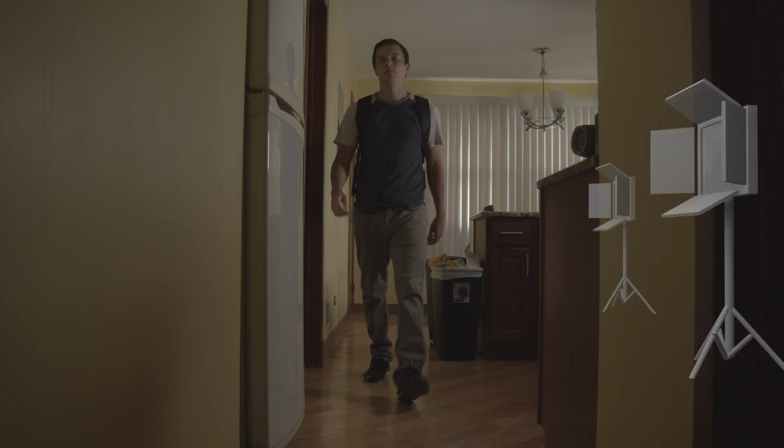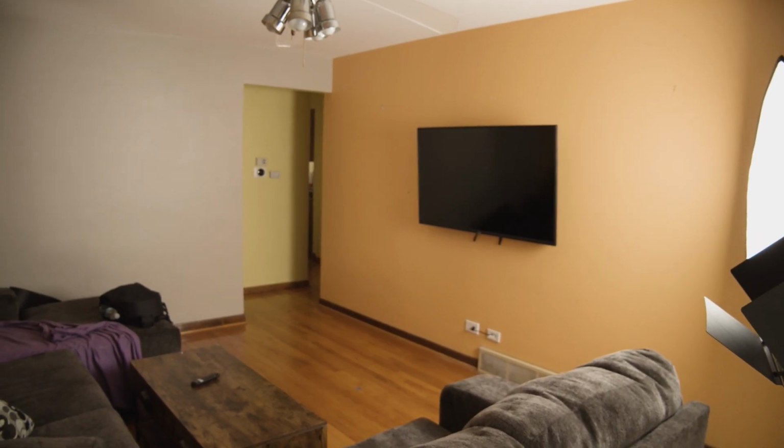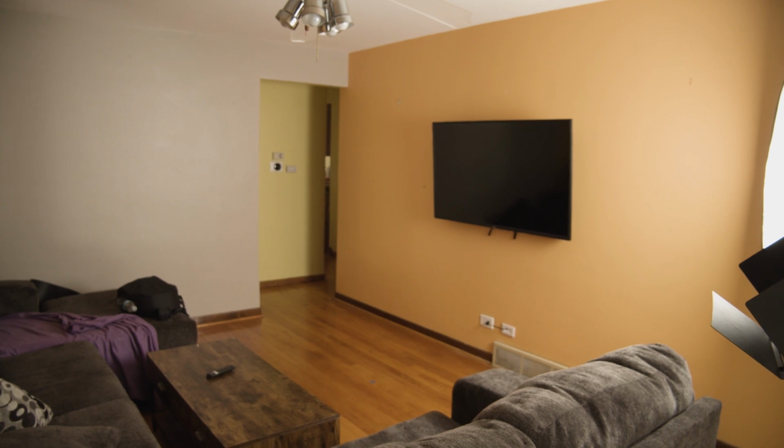For indoor shots, like the one where I walked through the kitchen and the hallway, I used 2 LED panels off to the frame right to mimic sunlight coming through the window. For the shots in the living room, I used the Godox SL60 with a softbox on it to also mimic the soft lighting that would be coming into the living room during the day.